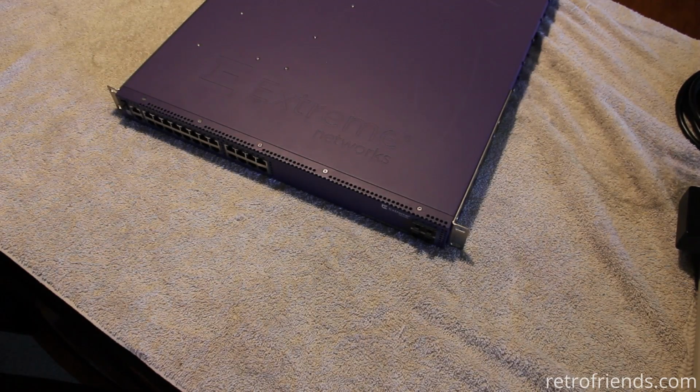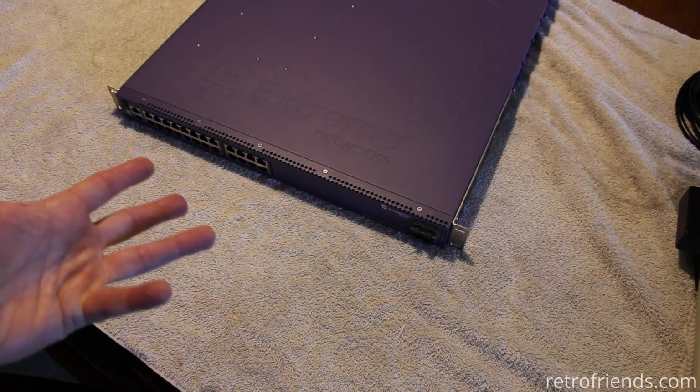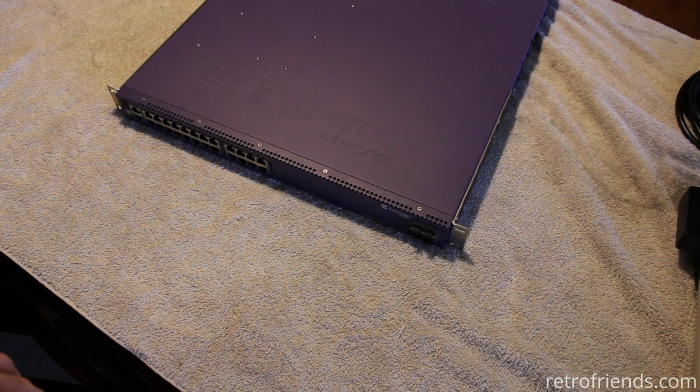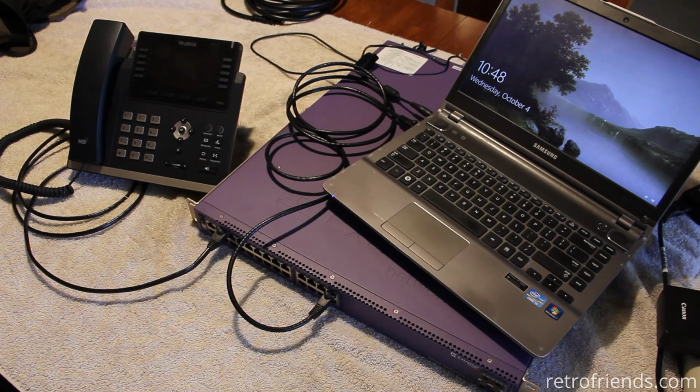I'll demonstrate the fault to you in a minute when we plug it in and turn it on, but basically it does seem to have network connectivity with devices that don't need PoE, but when a device requires PoE, it's not turning on the port, and there's no link. So okay, here's a mess.